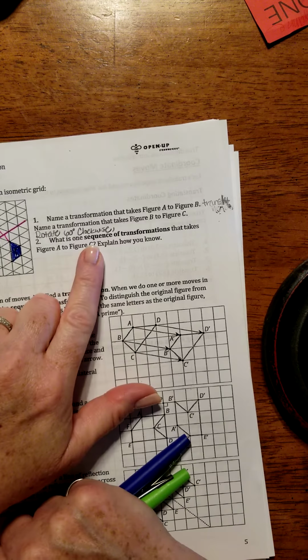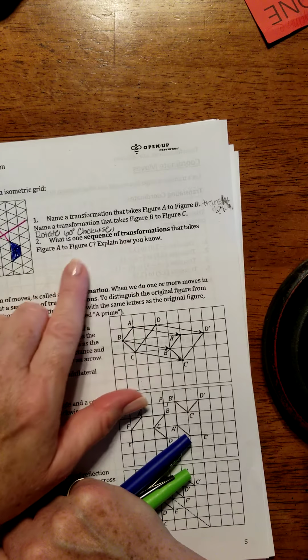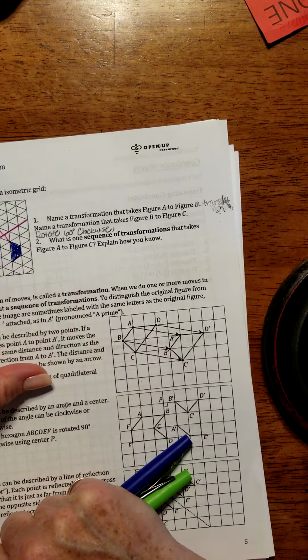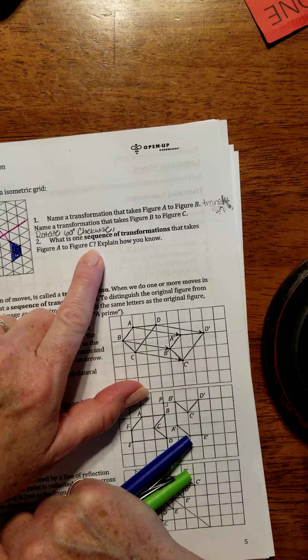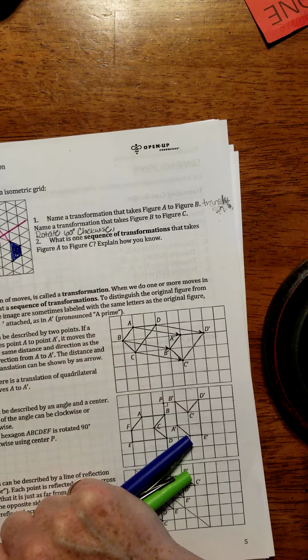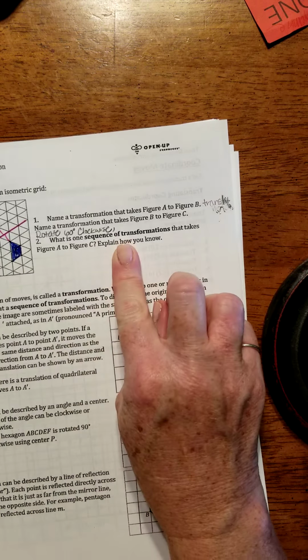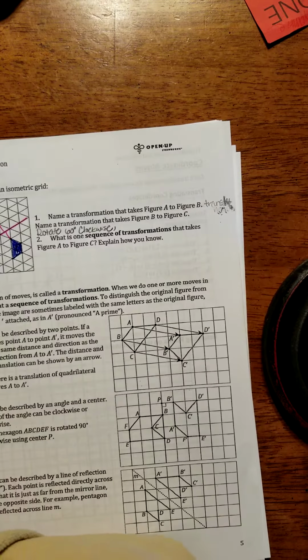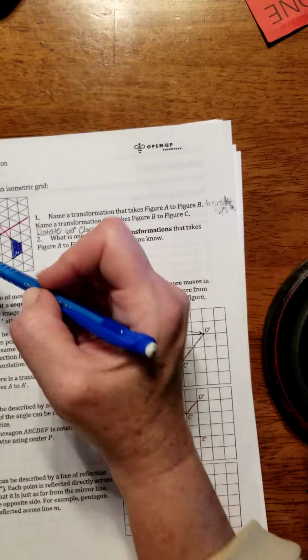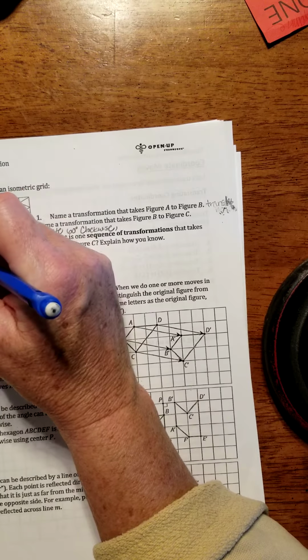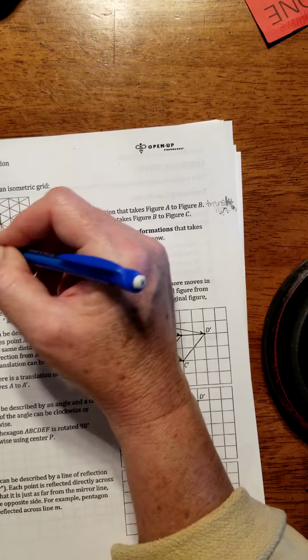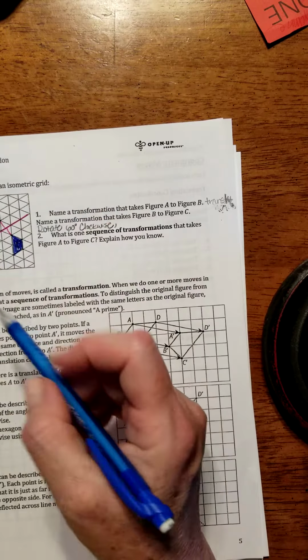Okay, what's one sequence of transformations that takes A to figure C? Well, in this case, they're not the same distance. And when it asks you for a sequence, there's more than one thing happening. So this one, we would have to rotate and then translate.